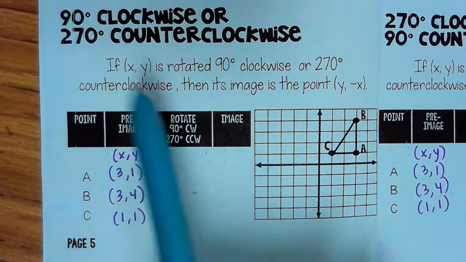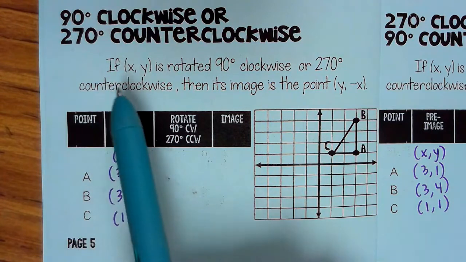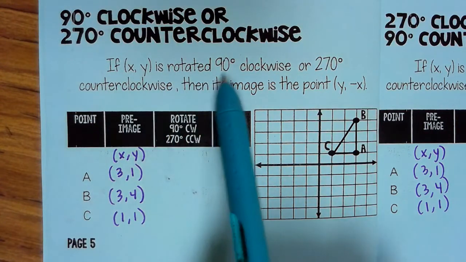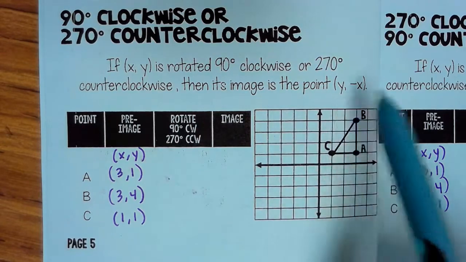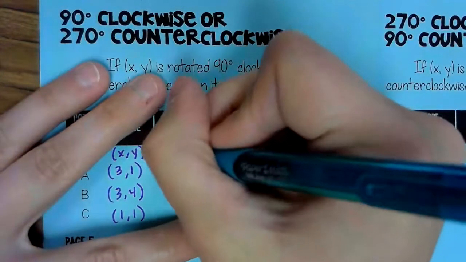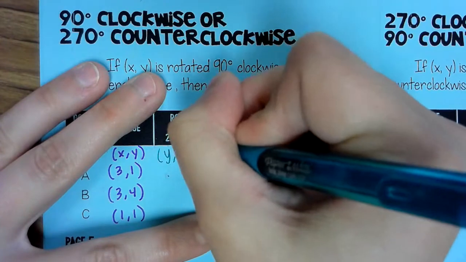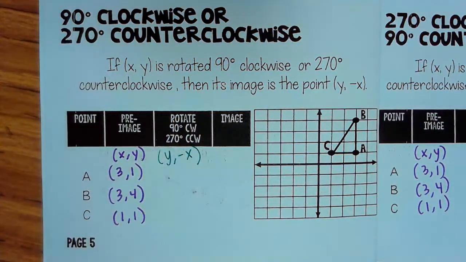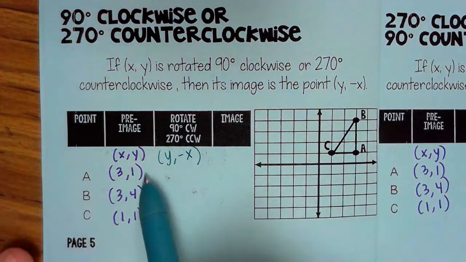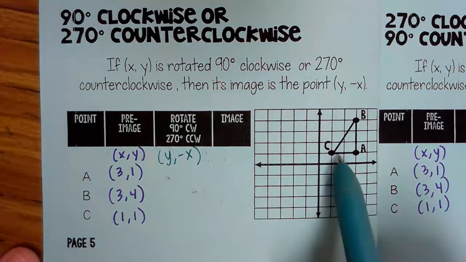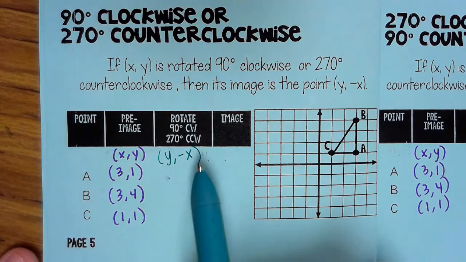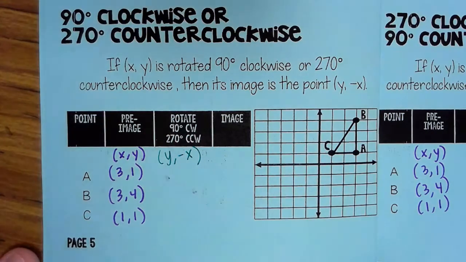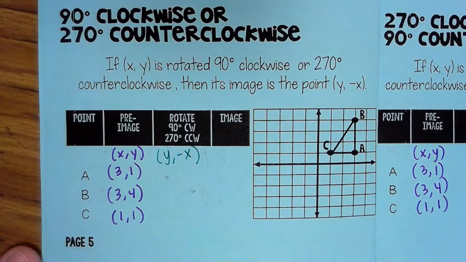If (x, y) is rotated 90 degrees clockwise, then its image is the point (y, negative x). I've already written down your pre-image coordinates. I came over here and counted them on my graph. You're going to switch the order and change the sign of the second number. That's all my rule says to do.